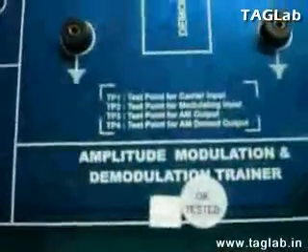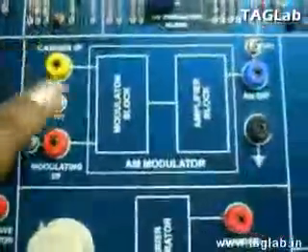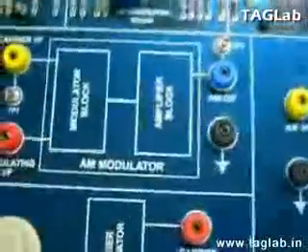Amplitude modulation and demodulation trainer kit. On this board we could see the amplitude modulator circuit, and the amplitude demodulator circuit.